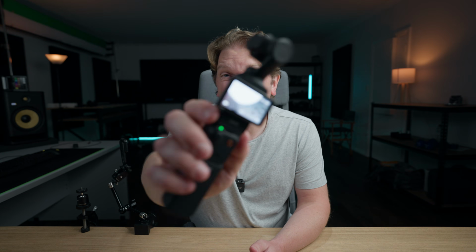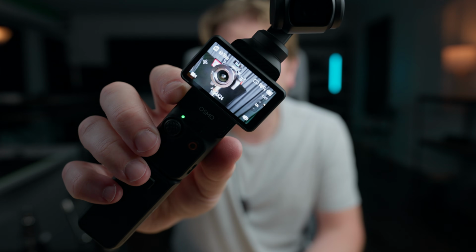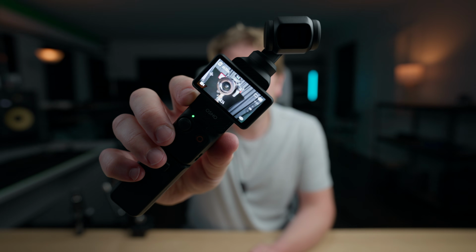Hey there, there's a lot of settings on the Osmo Pocket 3. Some of them are not very obvious and kind of hidden away. We're going to go deep in this video, so grab yourself a drink and settle in.